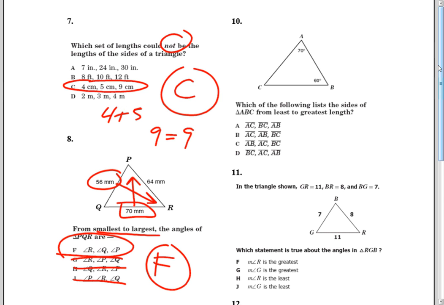Once again, number 10, we have 2 angles. Automatically determine the missing angle so that we can figure out the relationship of the sides. This is least to greatest. Small one, or short side, is AB. The only one with AB at the beginning looks like C. Does that look correct?